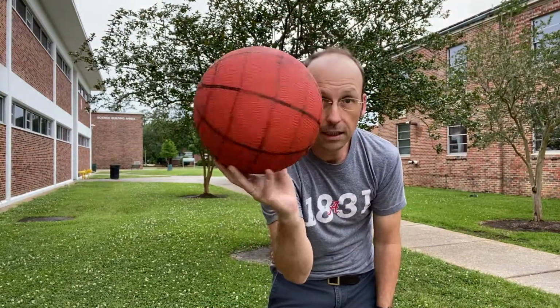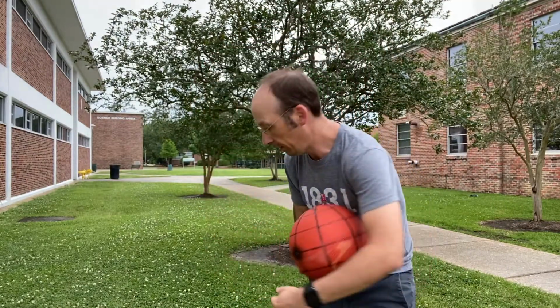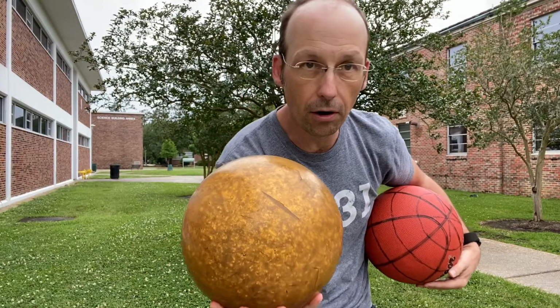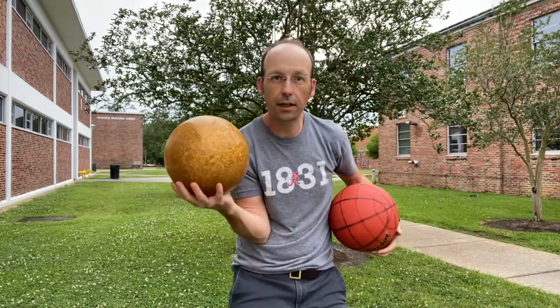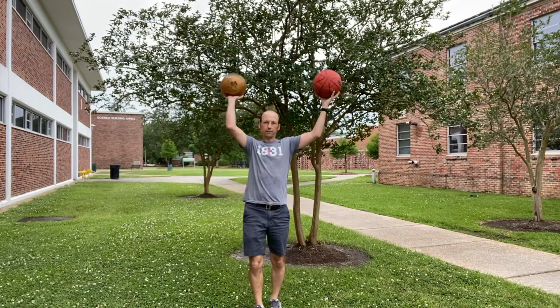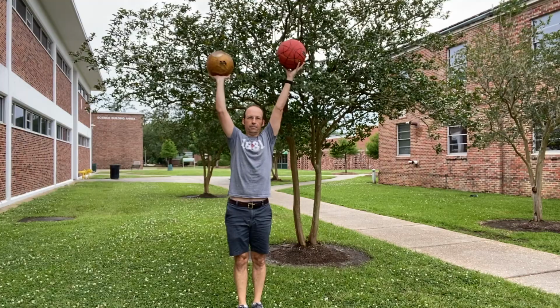I drop this basketball, not very heavy, and this bowling ball, very heavy. Which one's going to hit the ground first? Which one was it? Let's do it in slow motion.